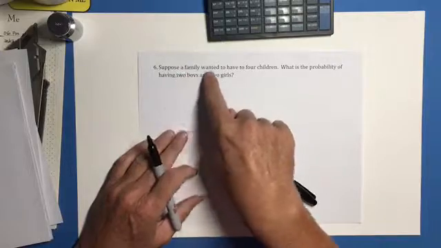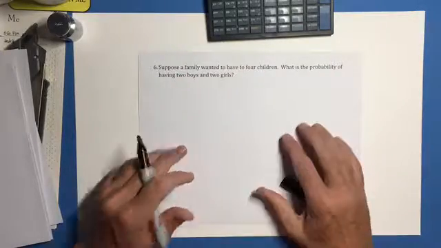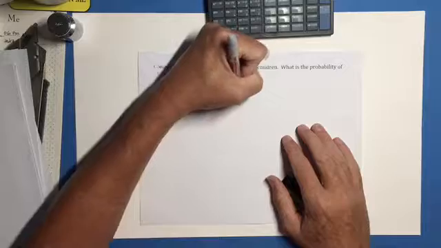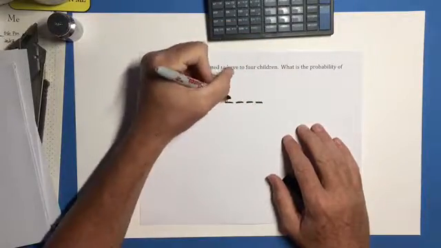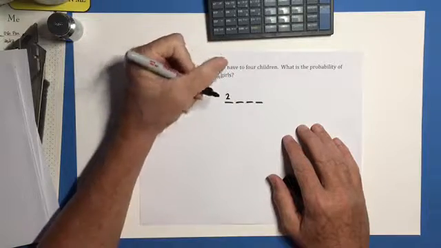So we need to first figure out how many ways there are to simply have 4 children. Okay? Well, let's figure it out. I have child number 1, 2, 3, and 4. Well, I have 2 choices for the first child. It's either boy or girl.